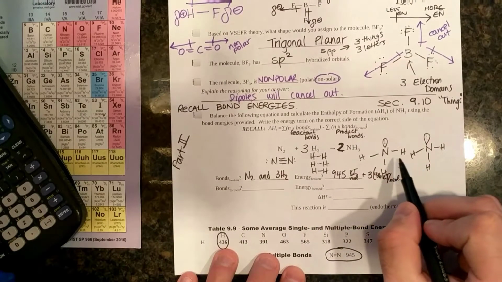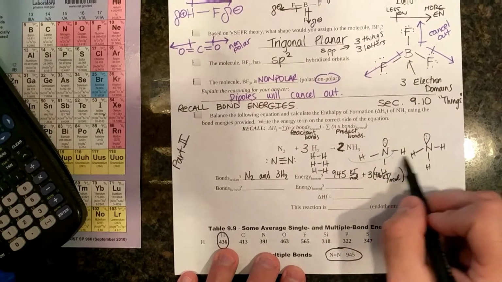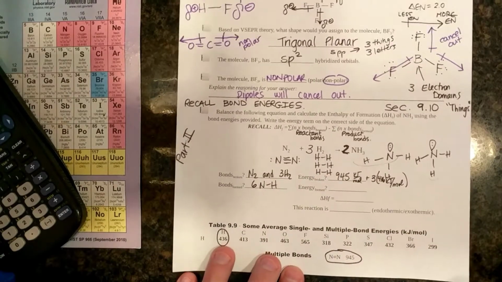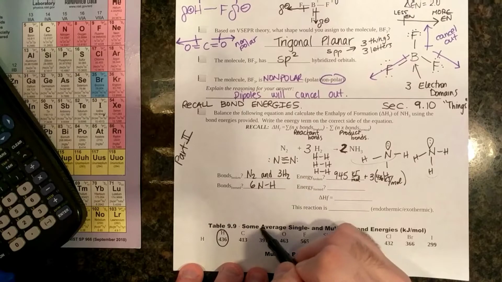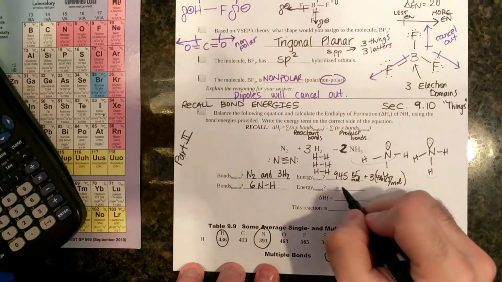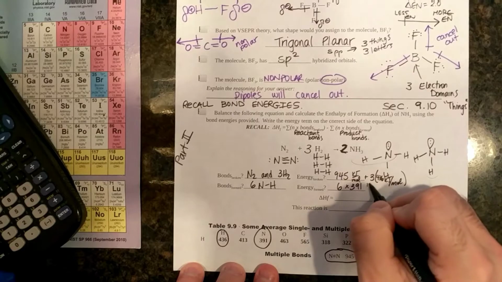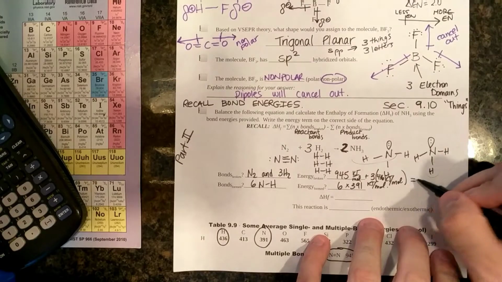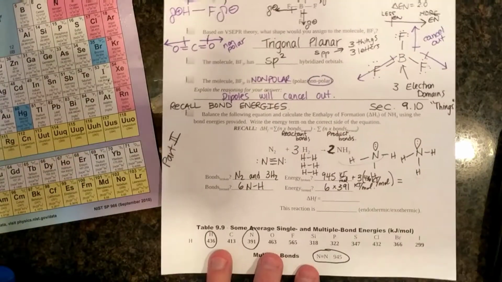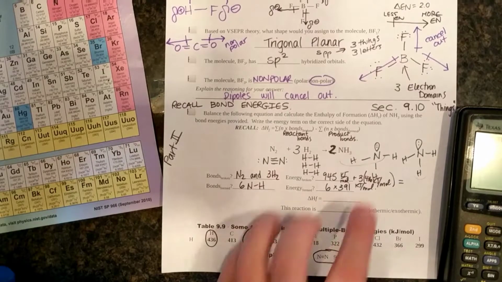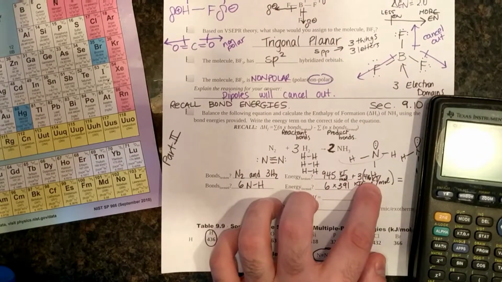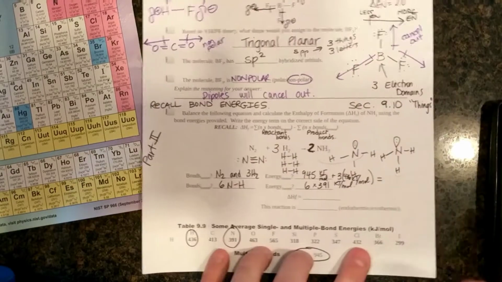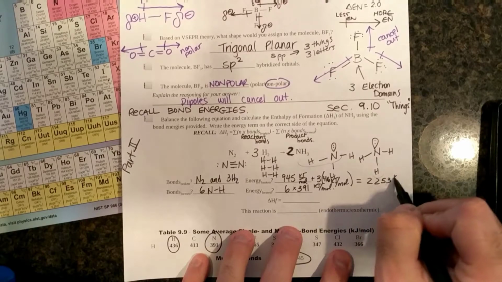And then bonds formed. Well, all together it looks like I made 1, 2, 3, 4, 5, 6 N-H bonds. So if I want a bond between an N and H, that's 391. So it's going to be 6 times 391 kilojoules per mole. All right? And now the math that's involved, I'm going to do on the side. I have to do 945 plus 3 times 436. Okay, because that was the energy for the H-H. And that's equal to 2,253 kilojoules per mole.